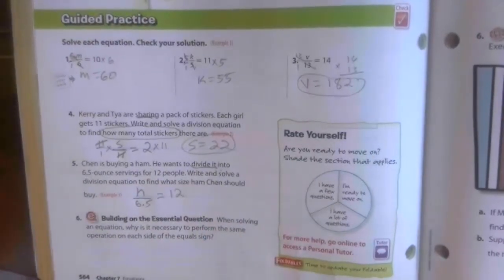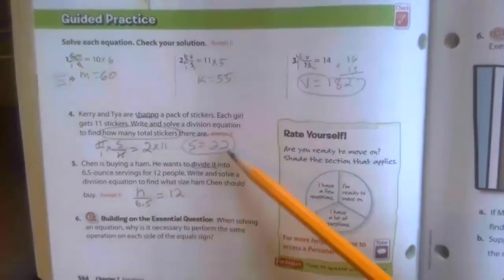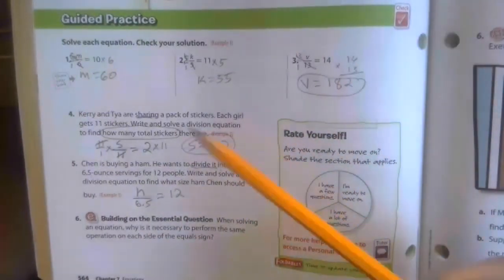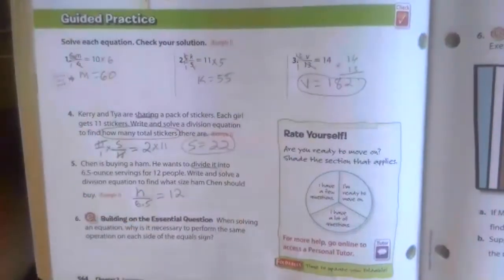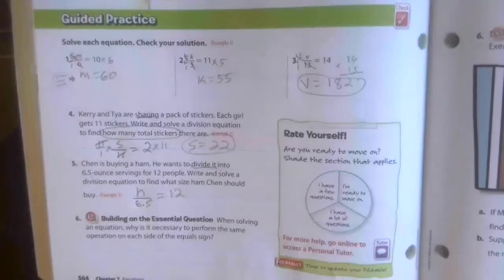Got it? Now you pause the video and see if you can figure that out. Pause the video, figure this one out. All right, are you back? Have you figured it out? If not, just pause and come back when you're ready.